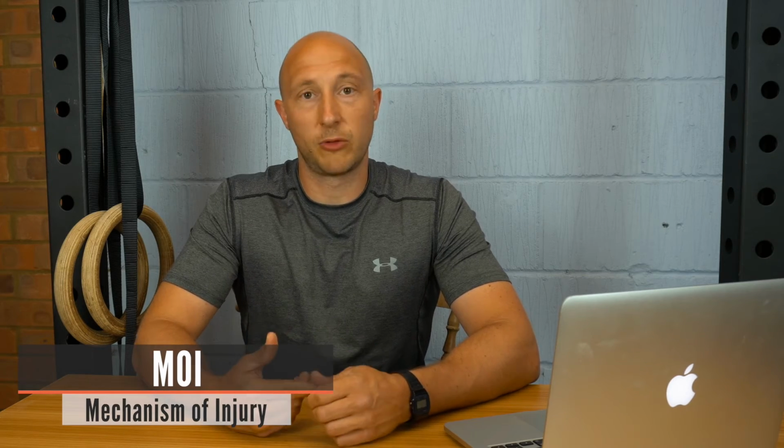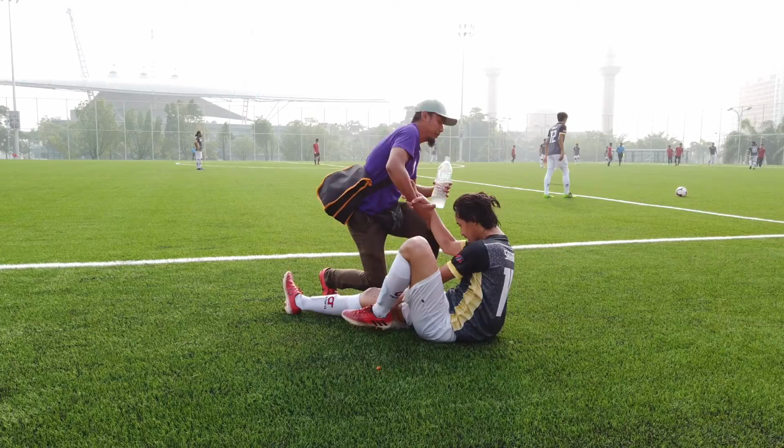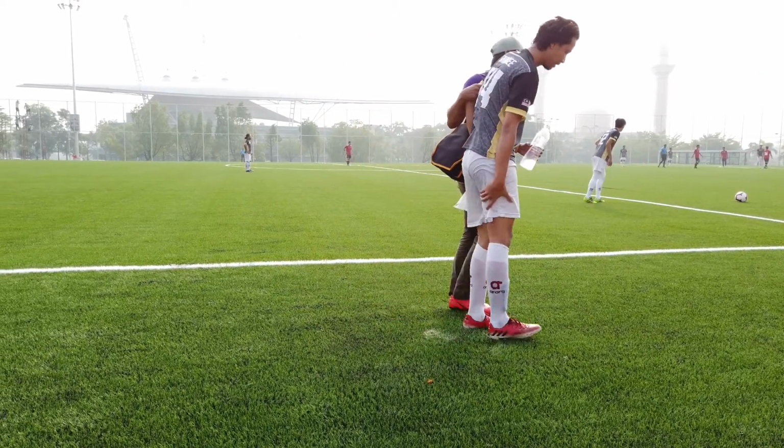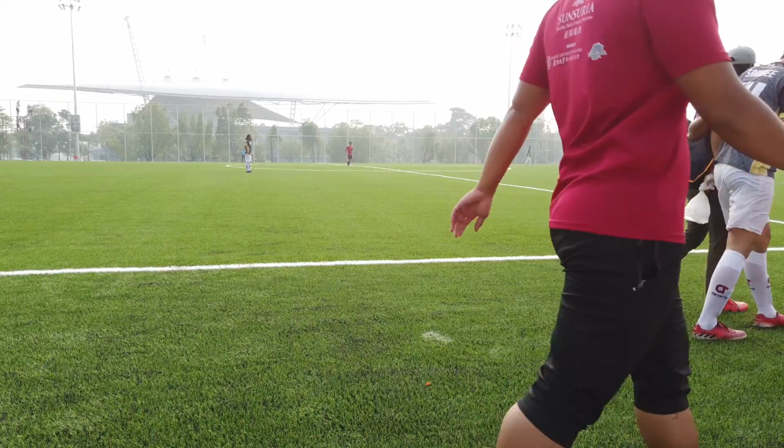So the first part of the examination we're going to talk about is the history of presenting condition. One of the key things we want to talk about in this area is the mechanism of injury. So we want to know how the pain started. Was there a specific injury? Was it traumatic? And then with the trauma, you want to know exactly what happened: the force, the positions that someone was in as they fell. This is going to give you an understanding of what structures may be damaged in that individual.